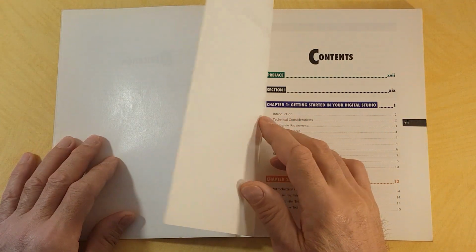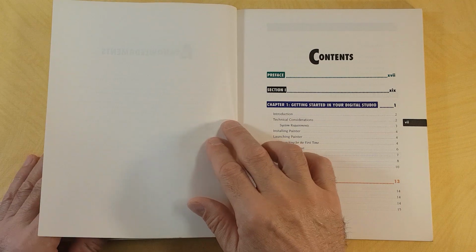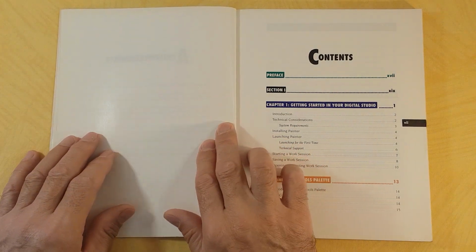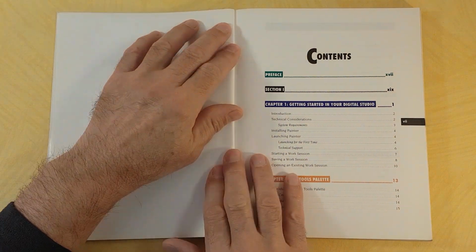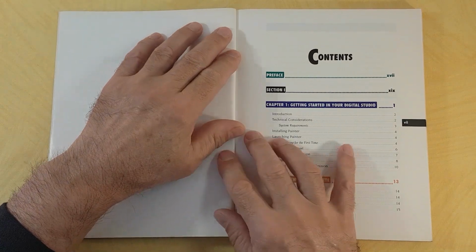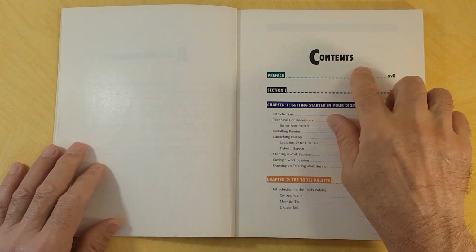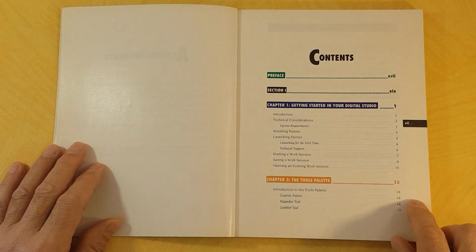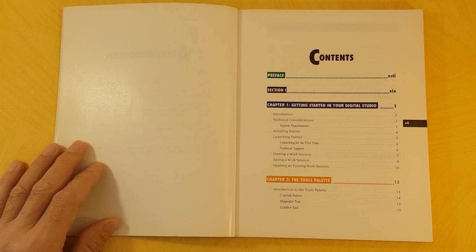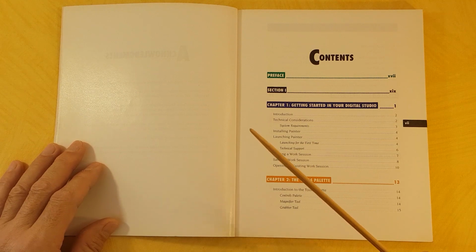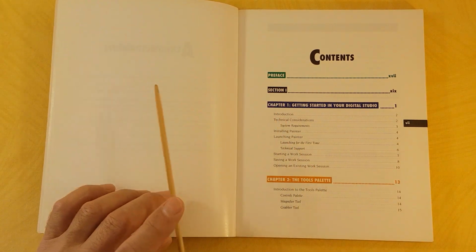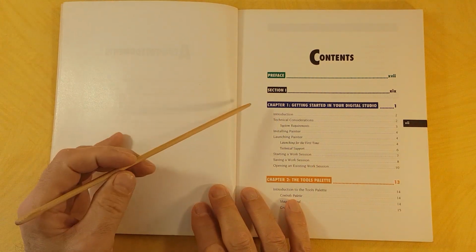So after the first couple of pages, here we are at the contents page. Let me use my trusty wooden stick.